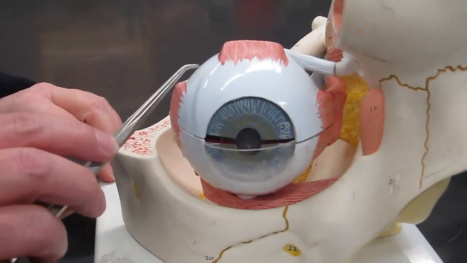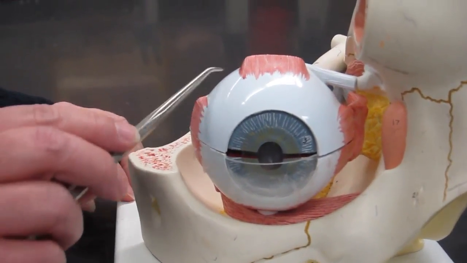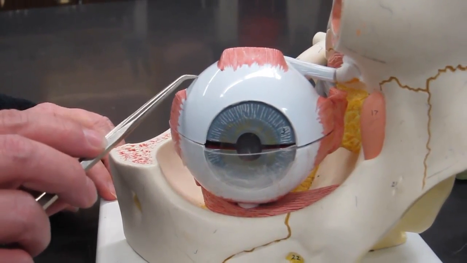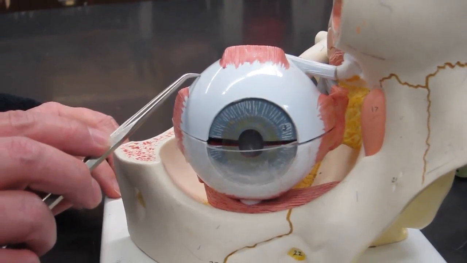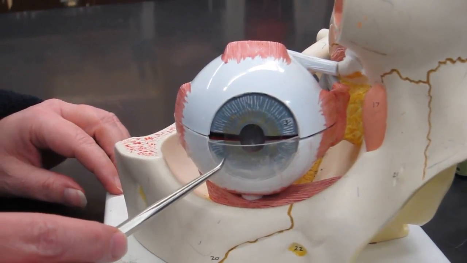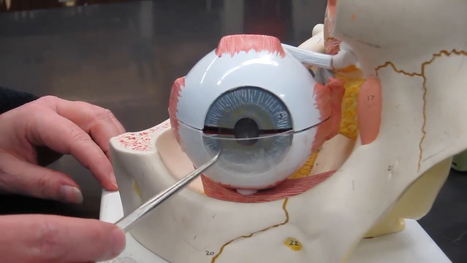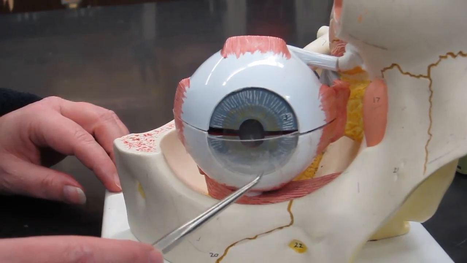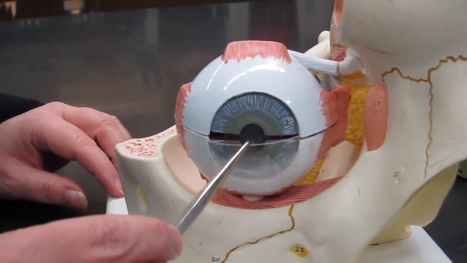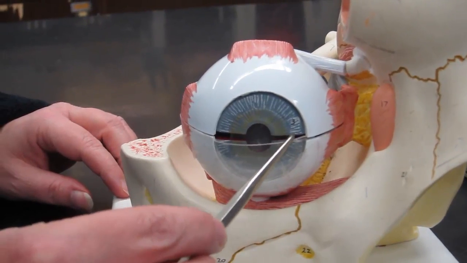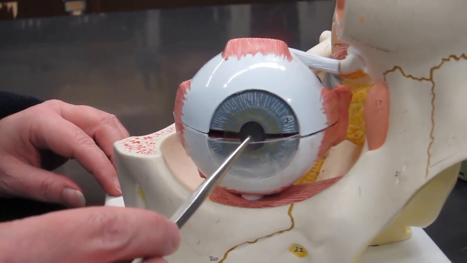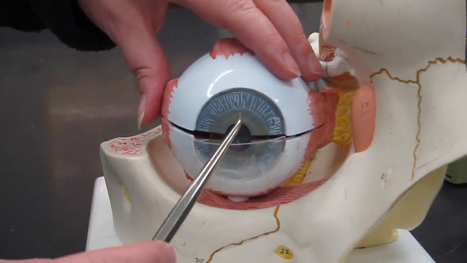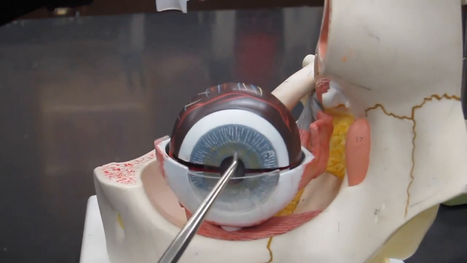Okay, so we looked at the sclera, which was our tough outer portion. This one is opaque, so you can't see through this part of the fibrous tunic. When you go anteriorly though, we have the cornea. The cornea is part of the fibrous tunic, but it is clear. So this allows light to move through there so that you can get it into the eye. Okay, now we have a layer that we're going to peel off here now. So we're taking off the sclera.